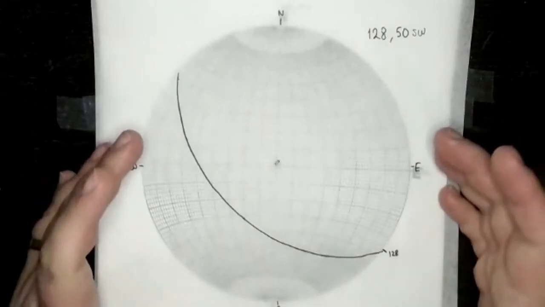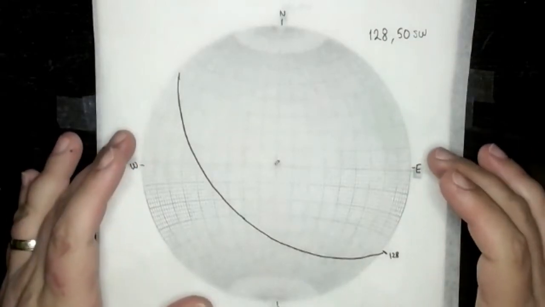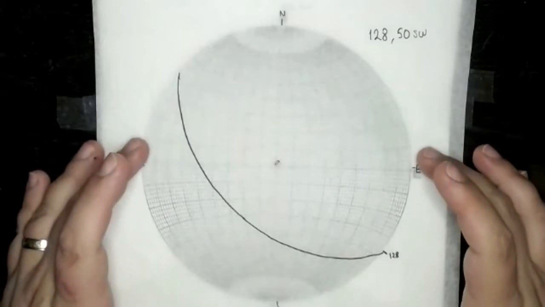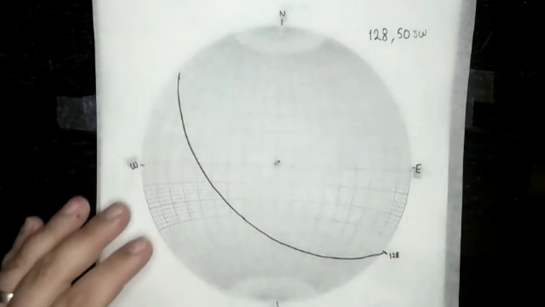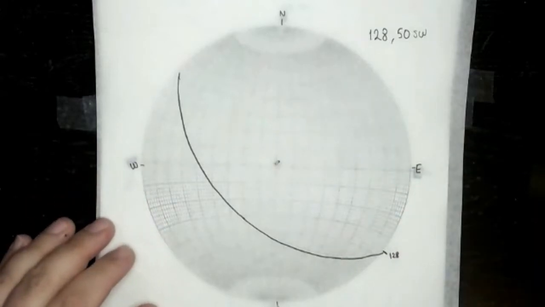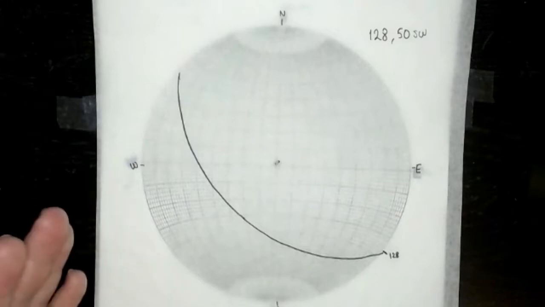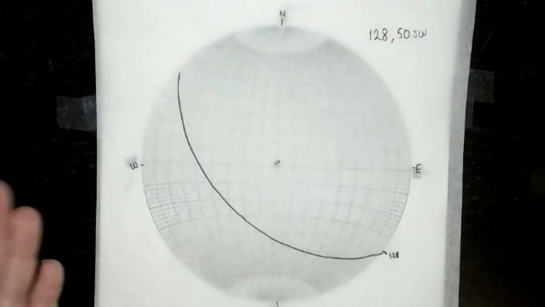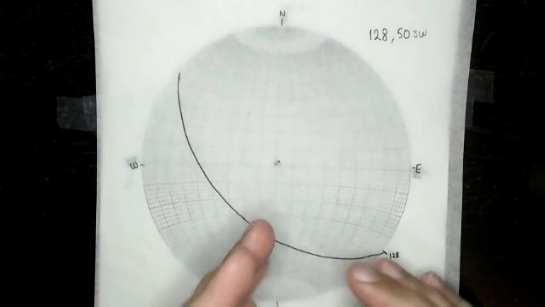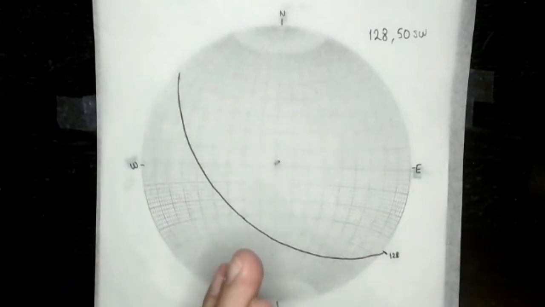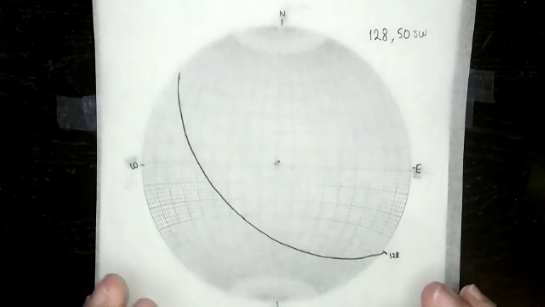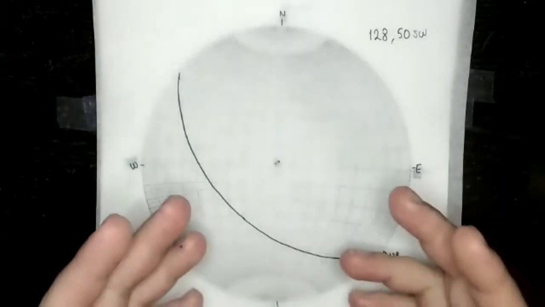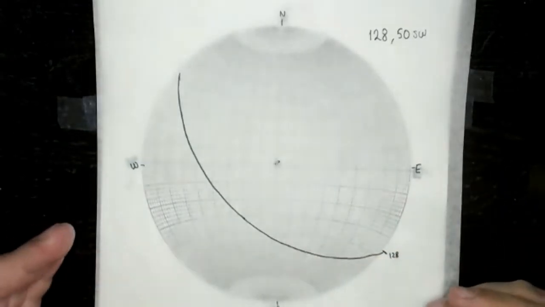So stereographic projection is a lower hemisphere spherical projection which allows us to show the subsurface configuration of different structures. Structures will be aligned in different directions and may also have different dip angles or plunge angles. So we want to show this internal angular distribution or structural architecture at the subsurface or surface.